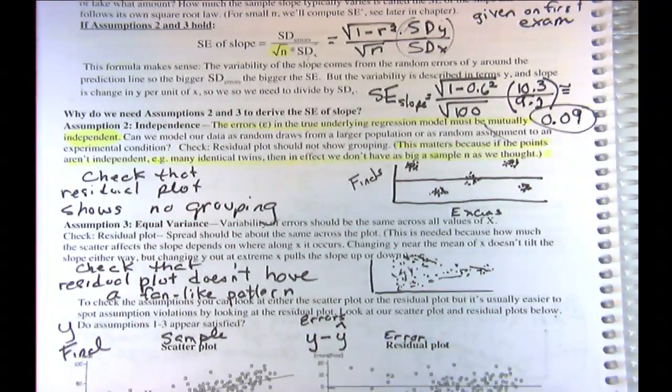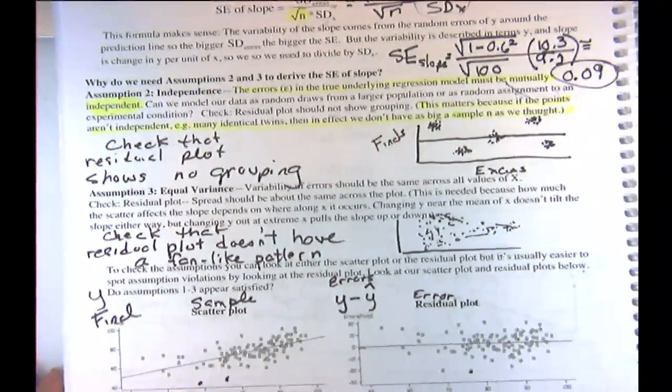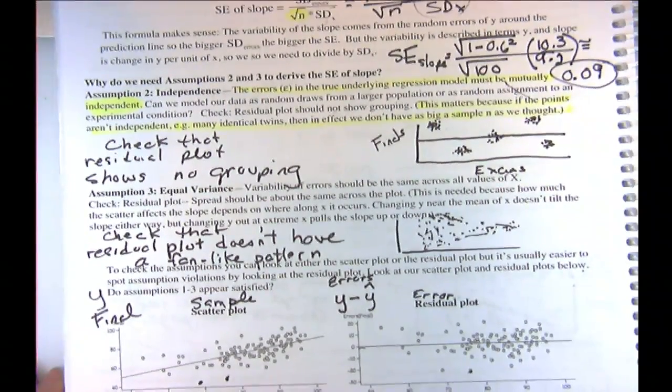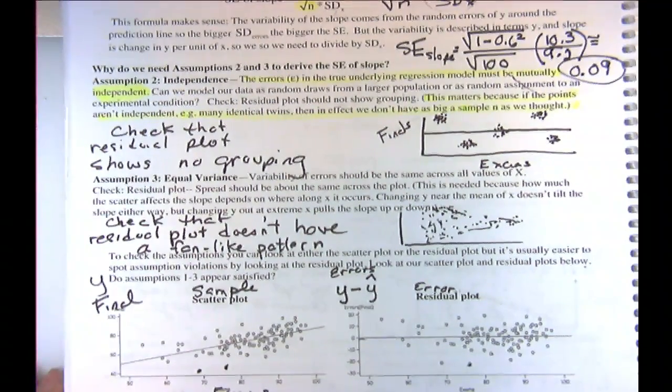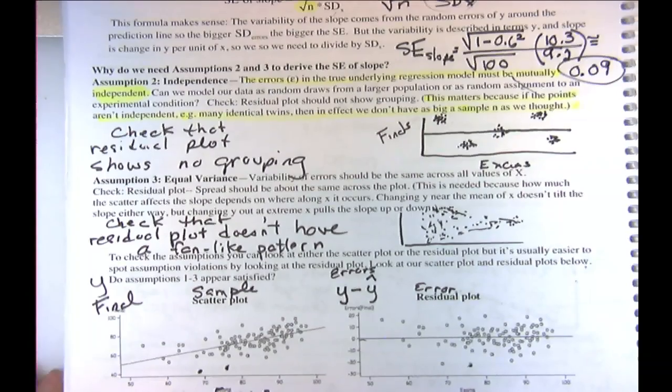Right now, before we make any other assumptions about normality or the distribution of the sample slope, so we can compute confidence intervals and do significance tests, all we can say with this definition is that we predict the population slope to be that, give or take 0.09.